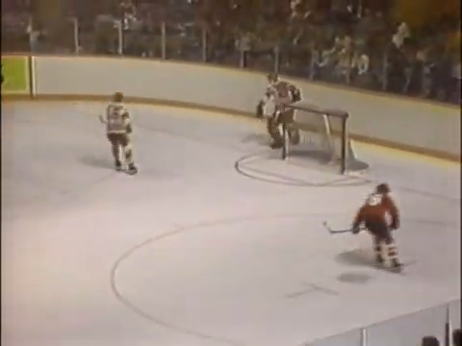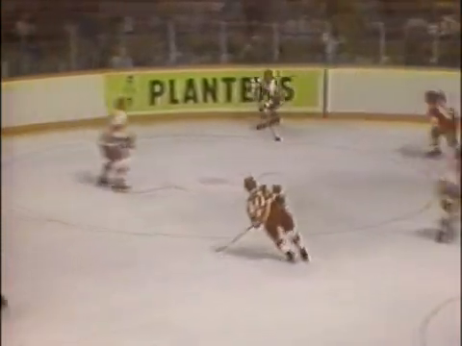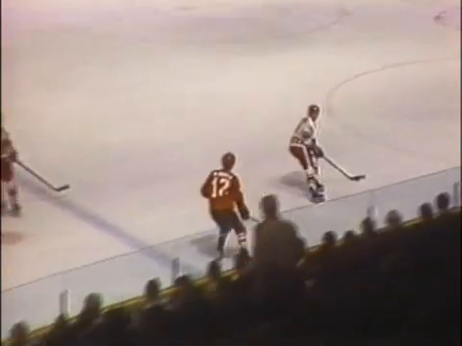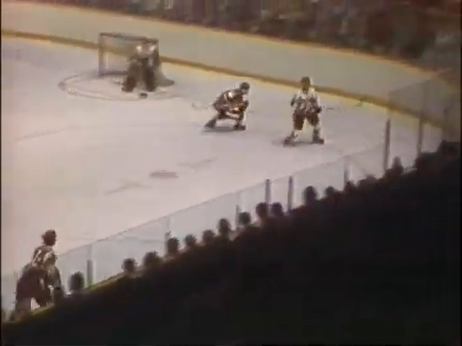Off the boards again into the Soviet zone. Tretiak's there. 1 minute and 15 seconds remain. Canada 3 and the Soviets 1. Back comes Alexander Maltsev. In over the line, he's checked. And Bobby Orr breaks that up with Robinson helping. Vasiliev stopped by Lanny McDonald. 1 minute remaining now in the game.